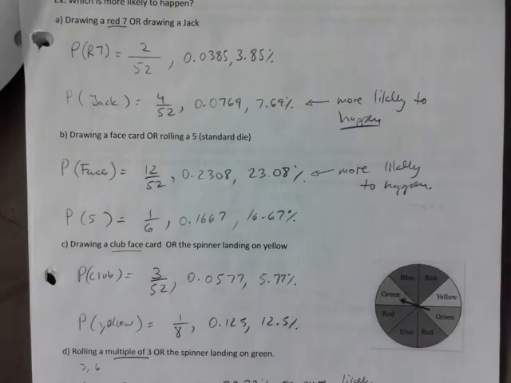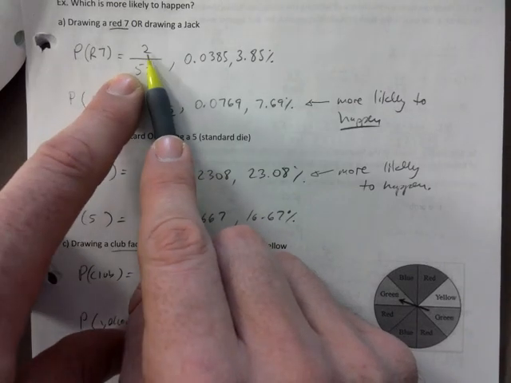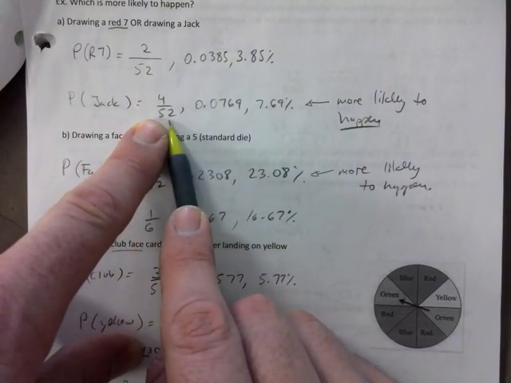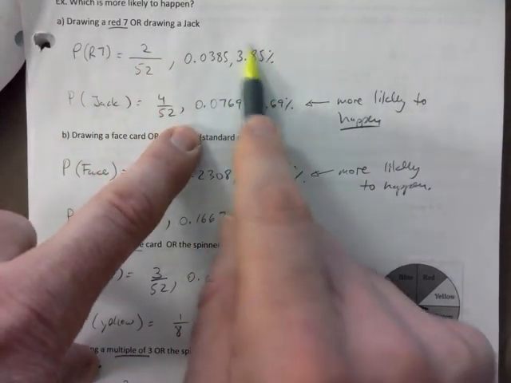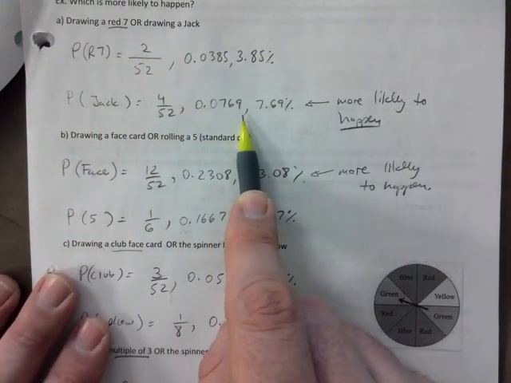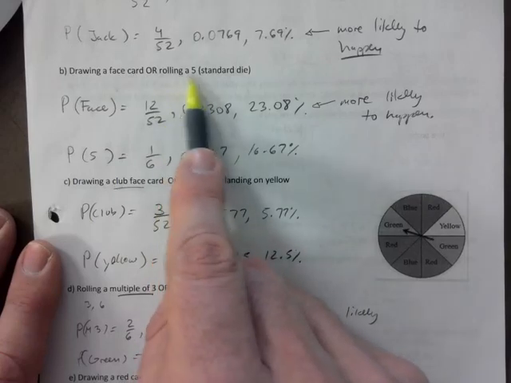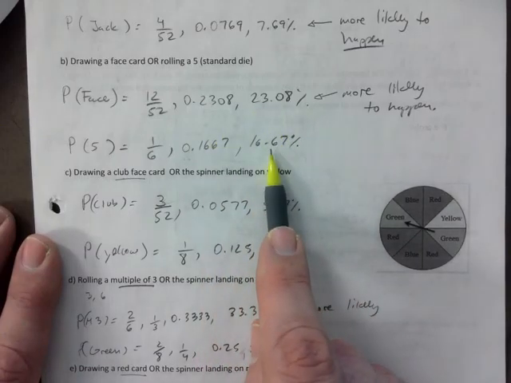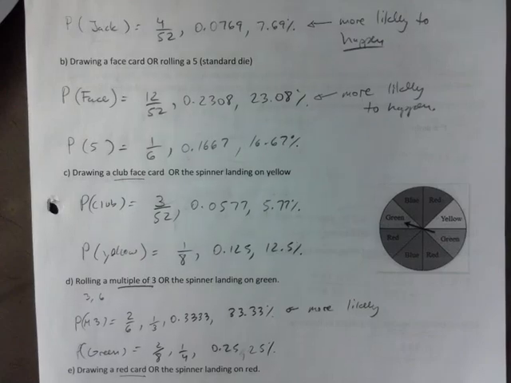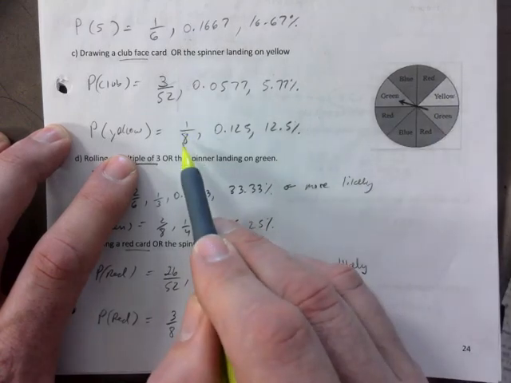Looking up and quickly checking off if you got this right. I think the first couple we already had, right? Drawing a red 7, there's only 2 out of 52. Jack, they're 4 out of 52. Because they have the same denominator, we didn't really have to resort to turning them into a decimal, but I did anyways. Rolling a face, there are 12 face cards out of 52. Rolling a 5, it's 1 out of 6. Okay, so you gotta make sure you pay attention to how to set them up. Club face, or the spinner landing on yellow. There's only 1 out of 8 that are yellow.